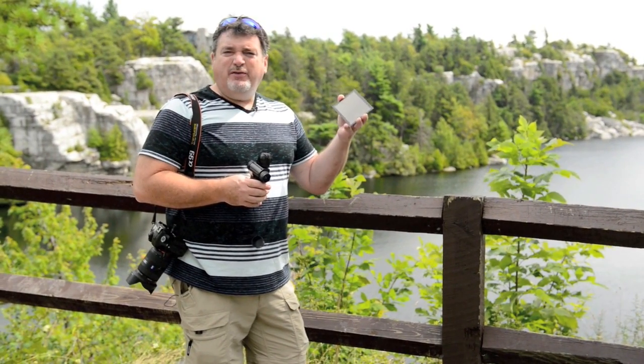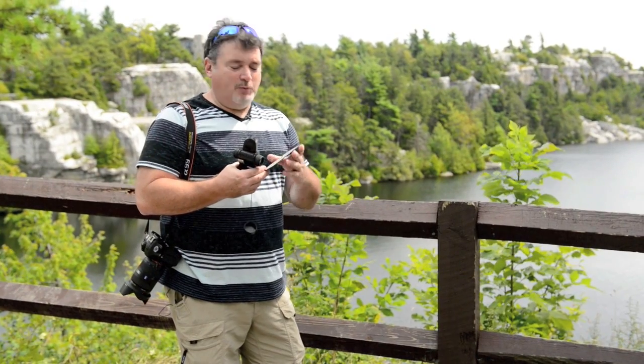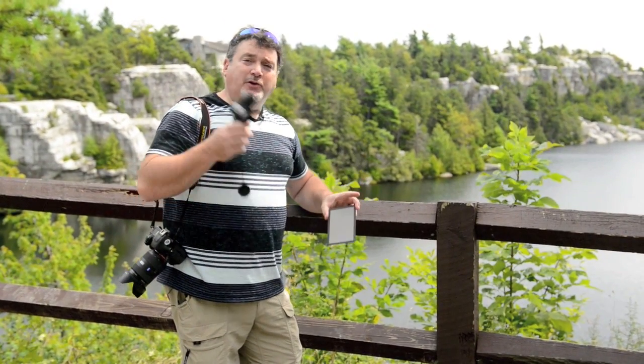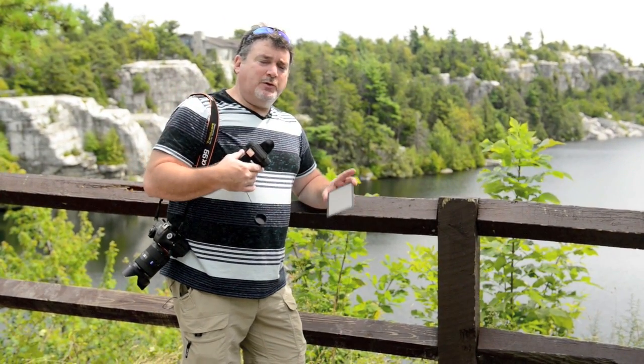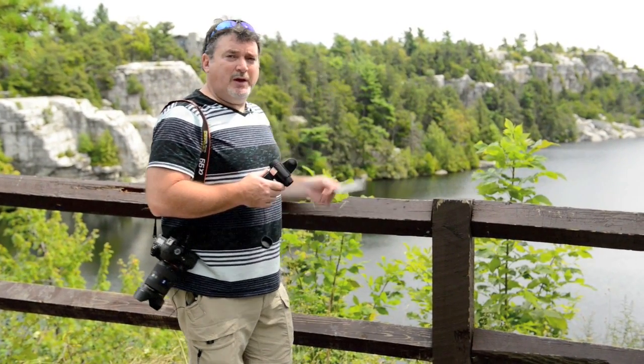Really simple, $40 or $50, 18% gray card made by X-Rite. It's a 4x6 card, very small, easy to carry around. If you don't have a spot meter, you can also use this with your camera. But if you do have a spot meter, it gives you a great reference for doing any kind of landscape work.